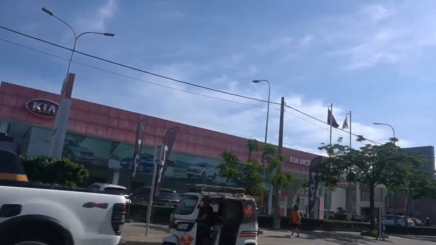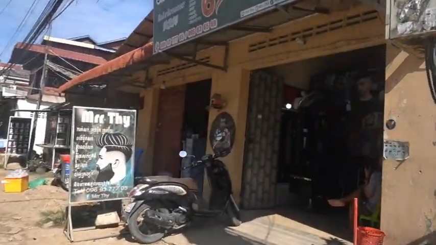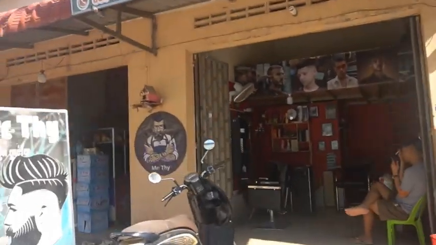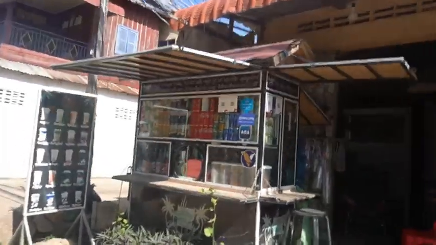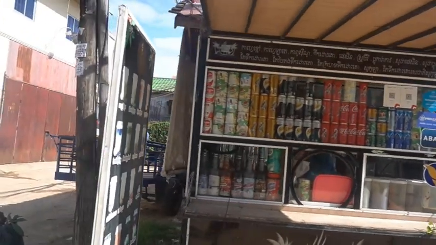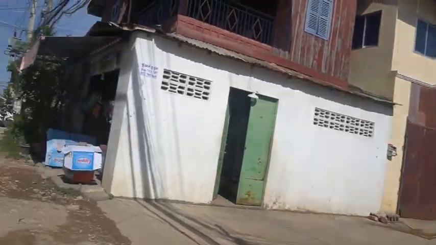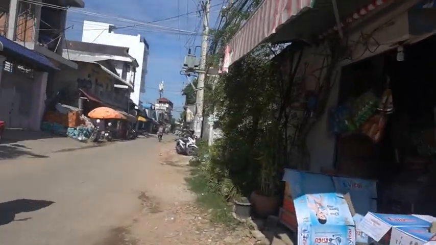So I want to look at Russian Federation Boulevard at the beginning, and then I'm going to take you down some side streets to show you what my district looks like. And basically it's sort of middle. There are a fair number of expensive houses here.